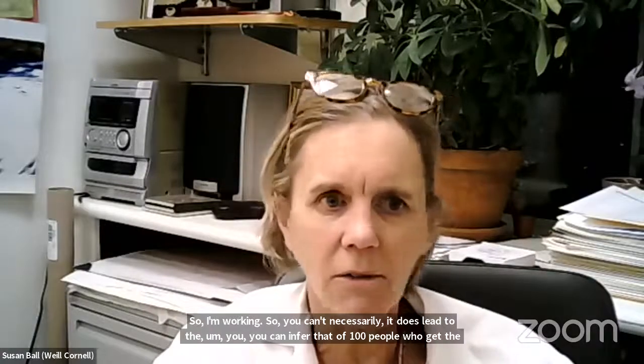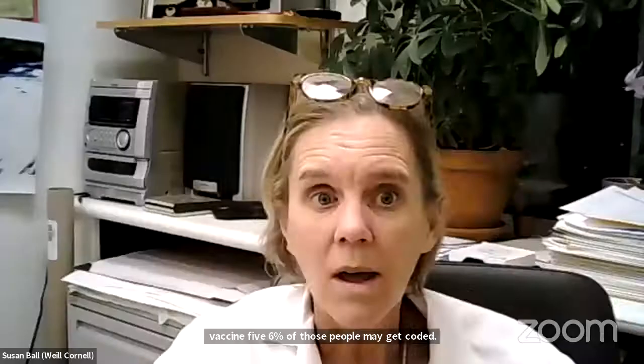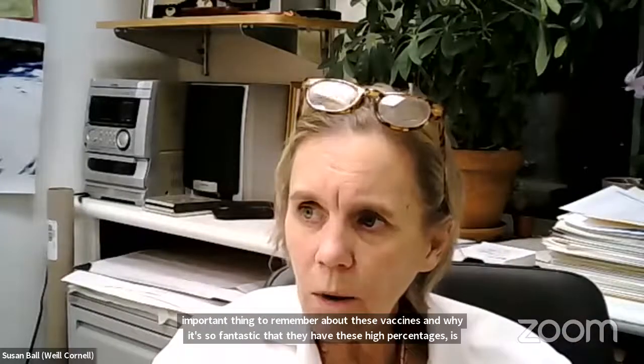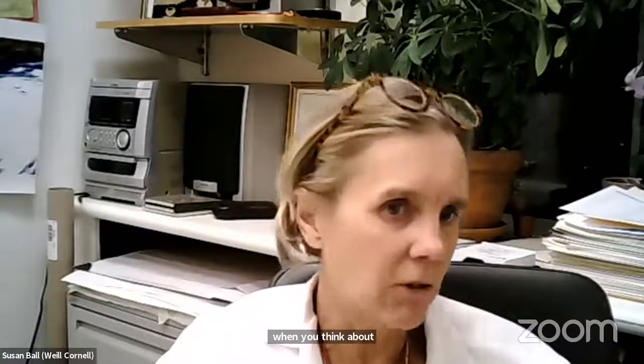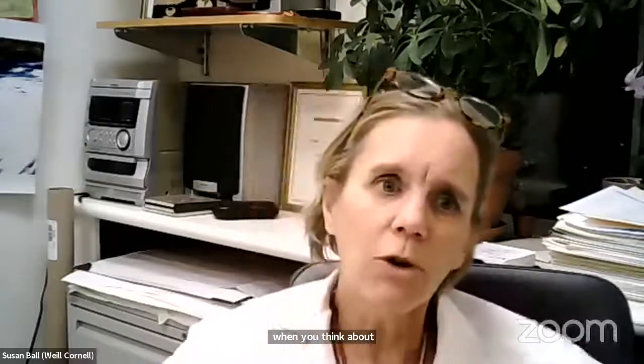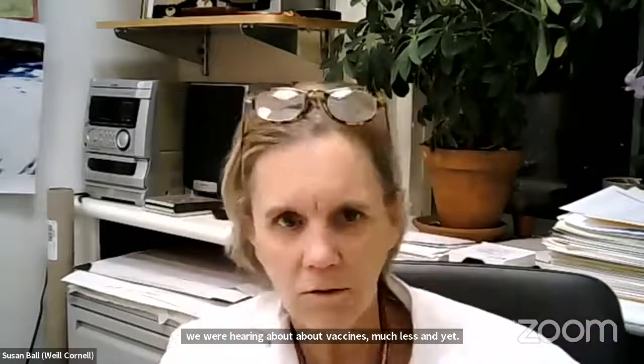have these high percentages. When you think about it, the regular flu vaccine every year has an effectiveness ranging from 50 to 70%. So compared to what we were hearing about COVID vaccines, much less. And yet it's very well thought that if you've been vaccinated and you get the flu, if you're in the 50% or 60% who do get the flu, your flu is going to be much less. And that has definitely been the case for all these vaccines.